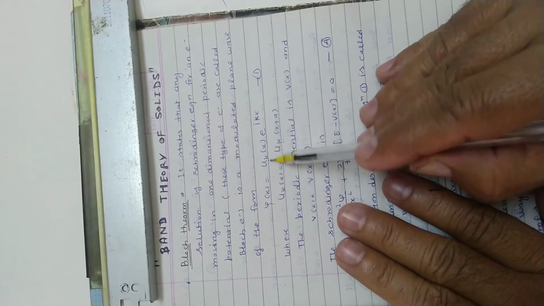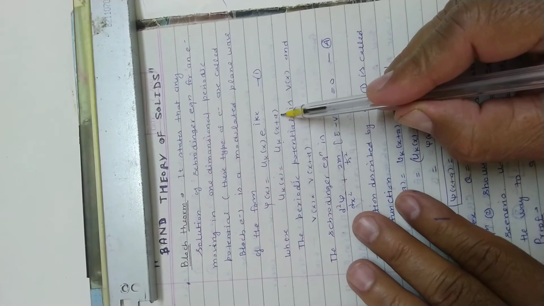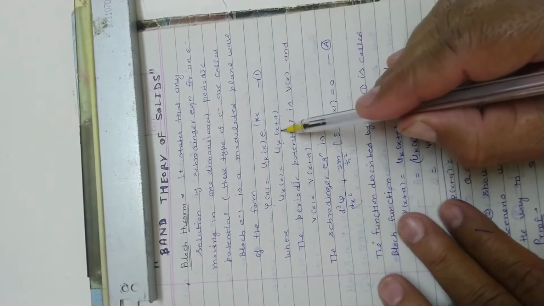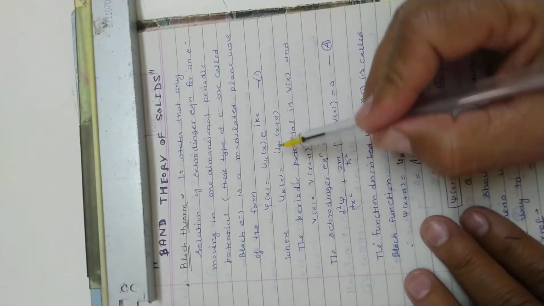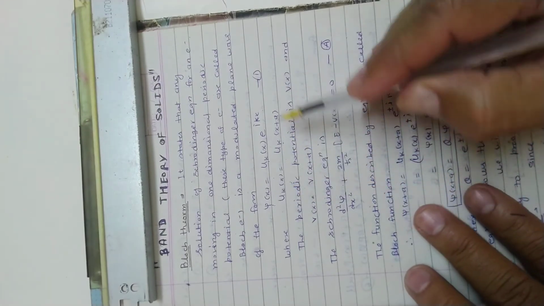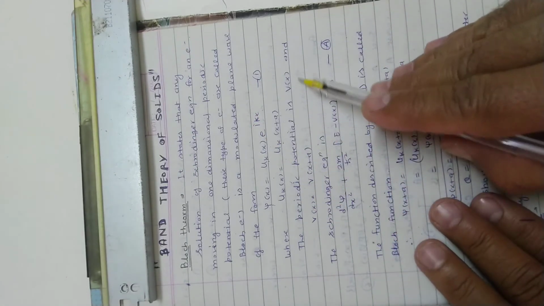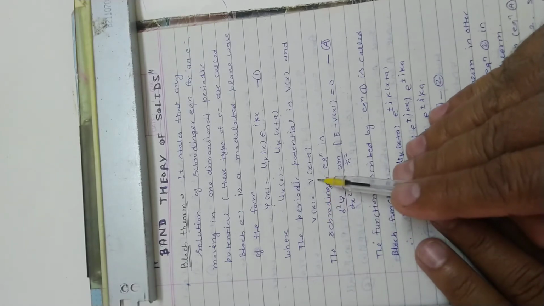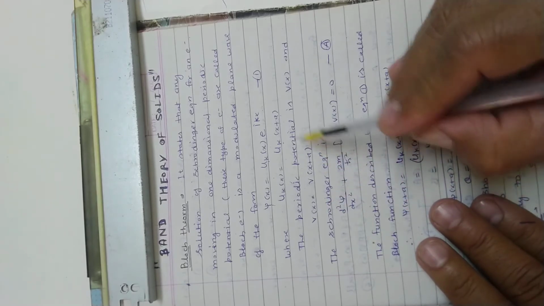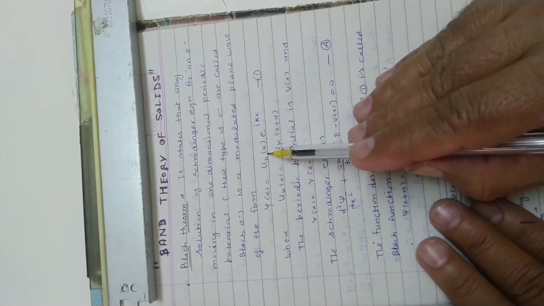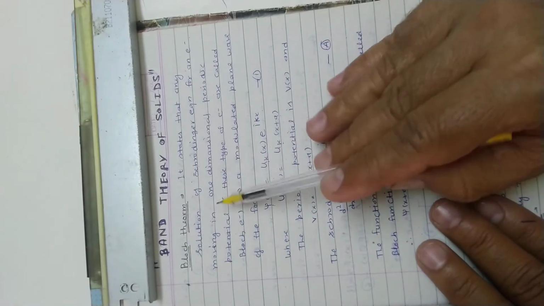Then this u_k satisfies the periodicity, meaning the value at x is equal to the value at x plus a. Again, the same value will occur at x plus 2a, x plus 3a, and so on. So the periodicity of this u_k is at an interval of a. Here the potential also has a periodicity of a, because V(x) is equal to V(x plus a). So not only is the potential periodic at an interval of a, the function u_k which appears in the plane wave solution of the Schrodinger equation is also periodic. So this is what the Bloch theorem is.